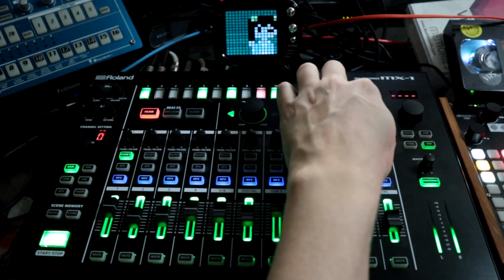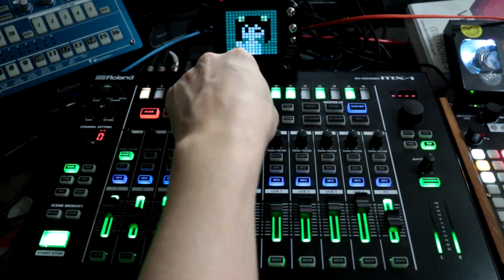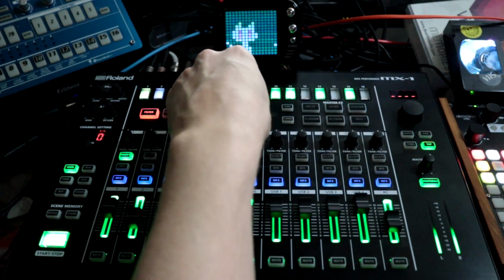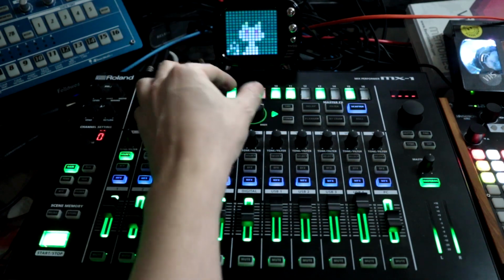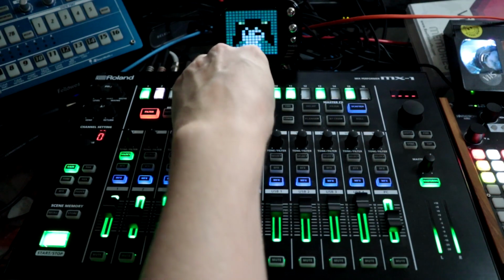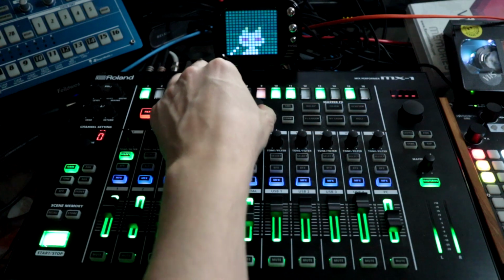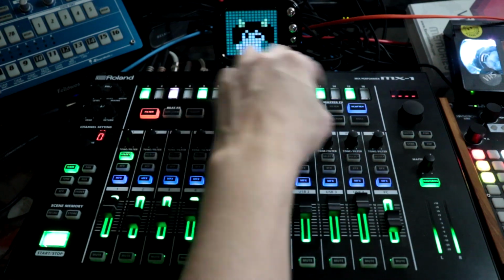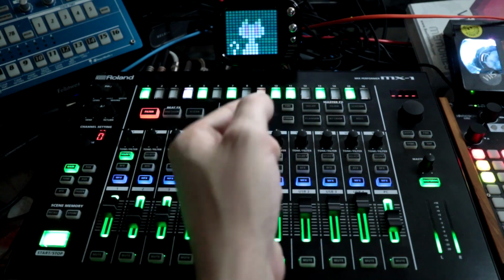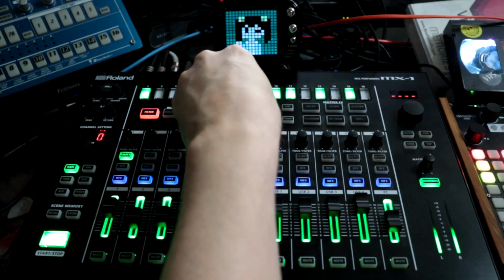Let's check out scatter 6. Scatter 7. Really do a lot with this. Scatter 8. Now this one makes it sound like it's going in reverse. I really like this one.